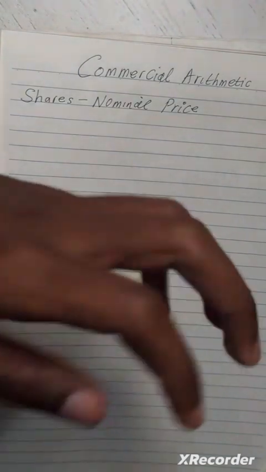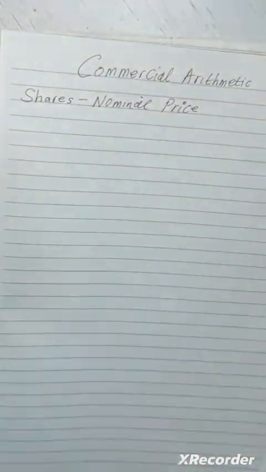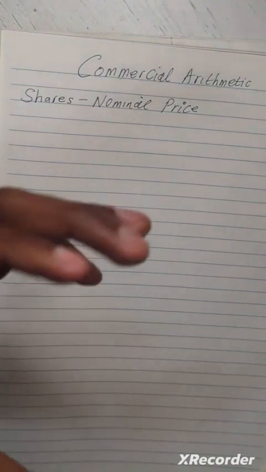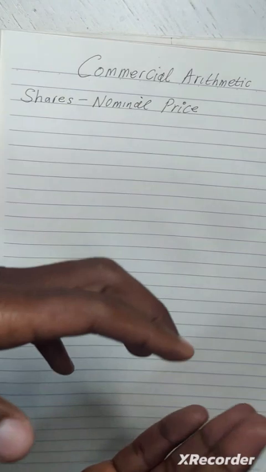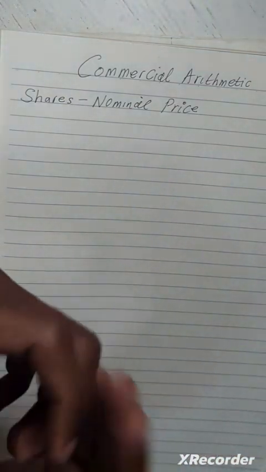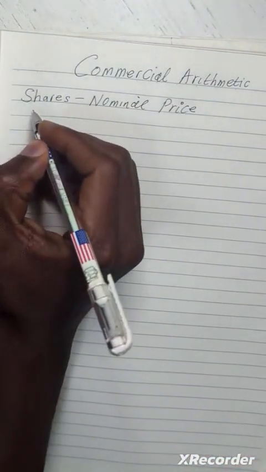Now, when these shares go to a stock exchange and you buy these shares, then you can sell them. You can sell these shares at whatever price you want. The price at which that share is traded at the market or at the stock exchange is called the market price.